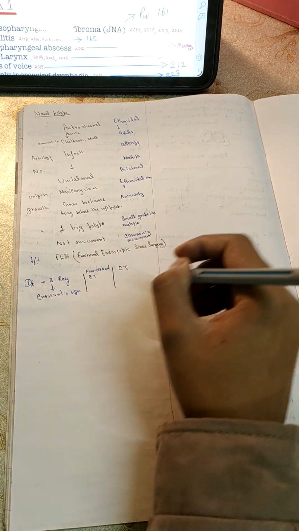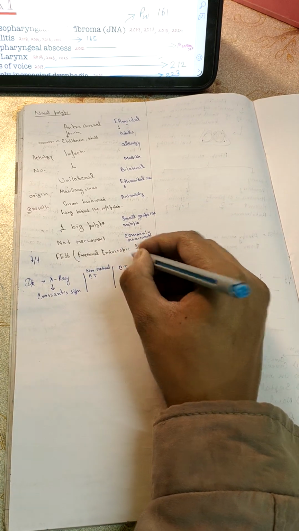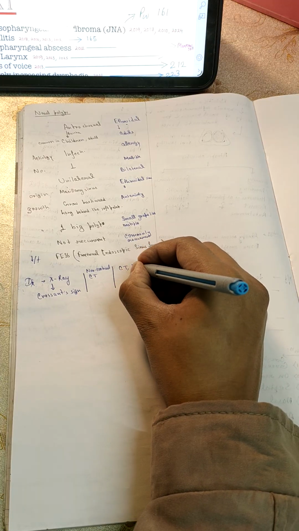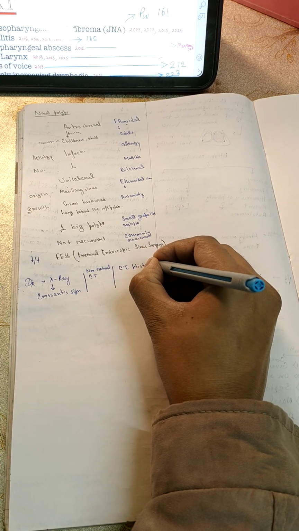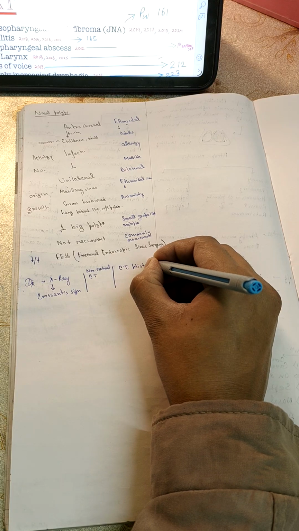In both cases we do FESS. In ethmoidal we can also do CT and histology.